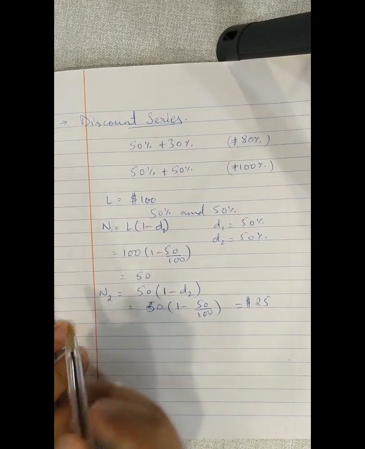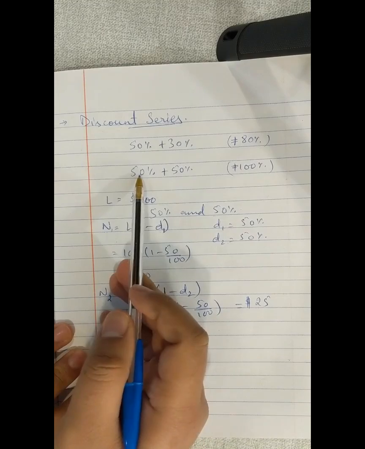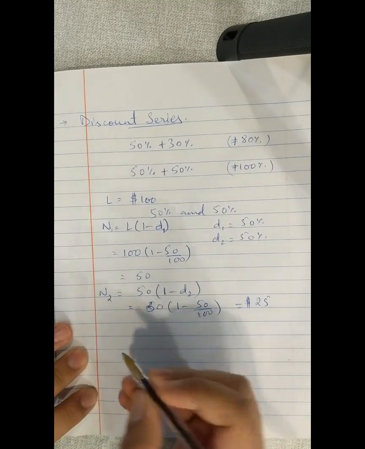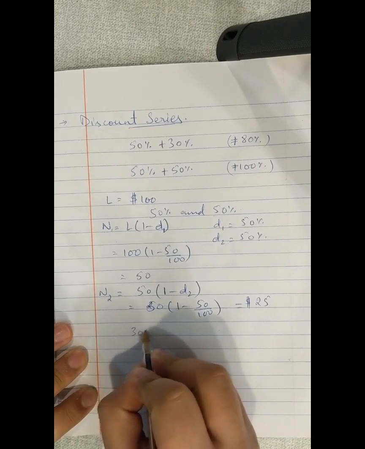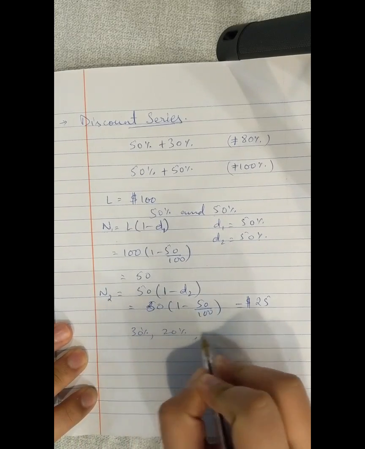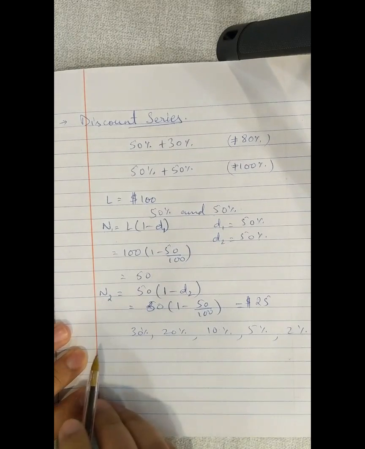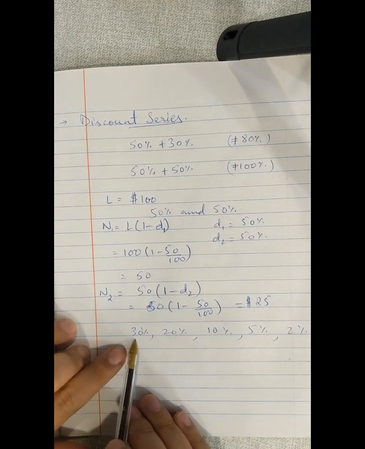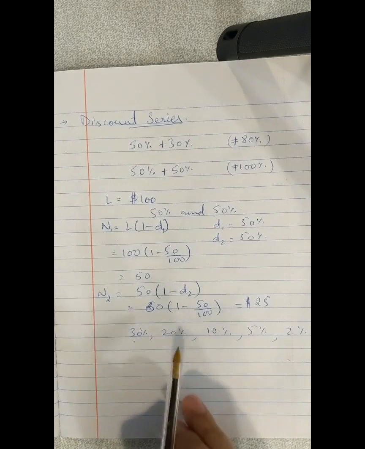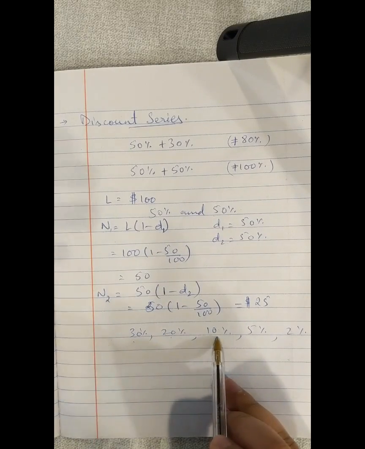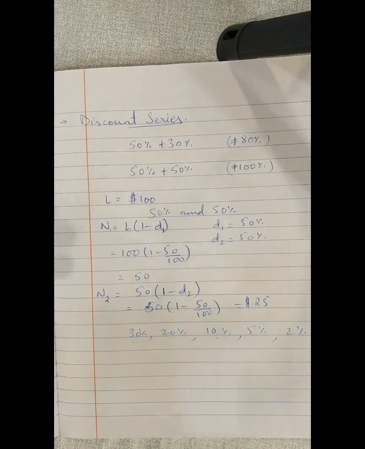Okay, now next we may have more than just two. Let's say the series of discount we have is 30%, 20%, 10%, 5%, 2%. So first you have to apply 30%, whatever you get, then you will apply 20%, whatever you get you apply 10%, whatever you get you apply 5%, then 2%.